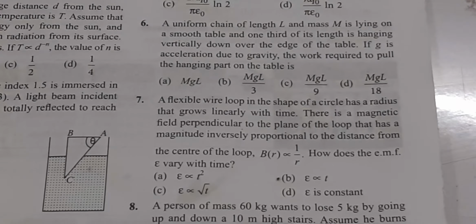How much is hanging? 1/3 of the length. If m is the mass of the total chain, then mass per unit length will be m by L, and 1/3 length means L by 3, so m by 3 will be the mass of the hanging portion, to be lifted onto the table. So there will be a gain in potential energy when it is lifted.